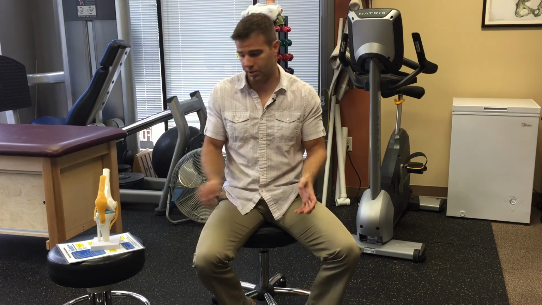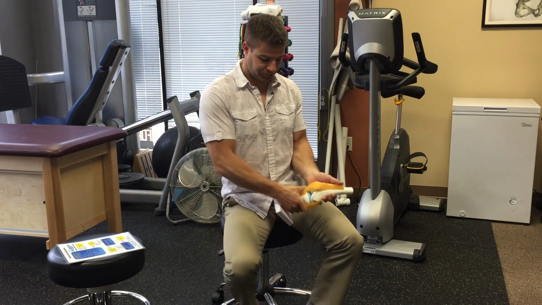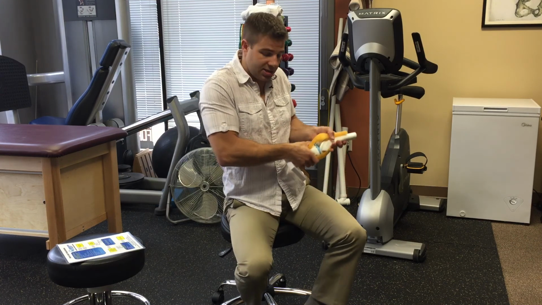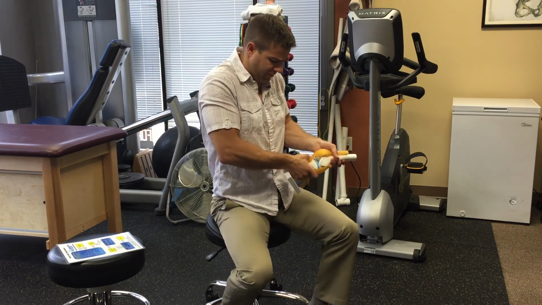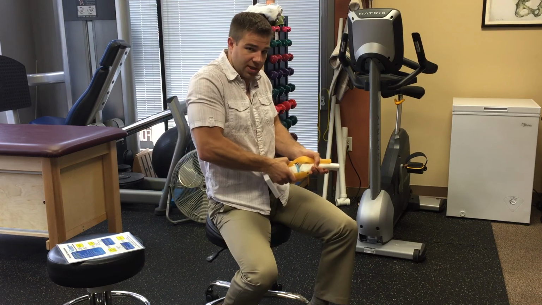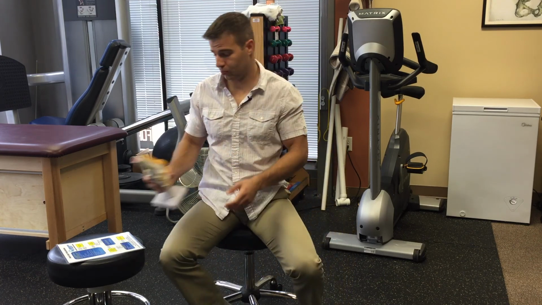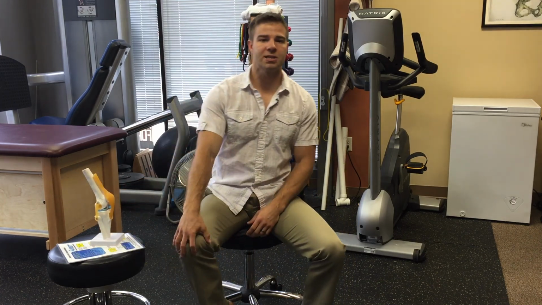We test if you still have good integrity of your ACL through a Lachman's test. Feel free to look it up. It's where they pretty much pull on your tibia like this, and they stabilize your femur, and then they pull like that. So they try to create that anterior translation. If that one doesn't feel like your opposite one, there's a good chance that it's torn.